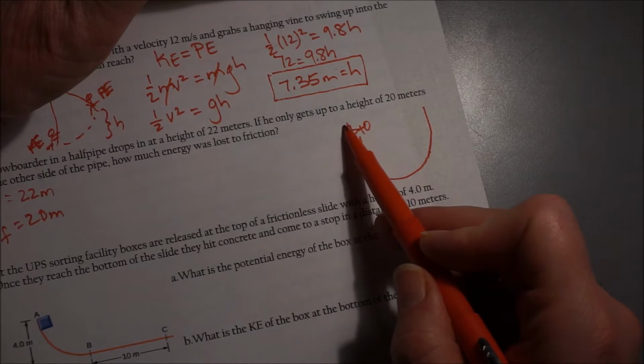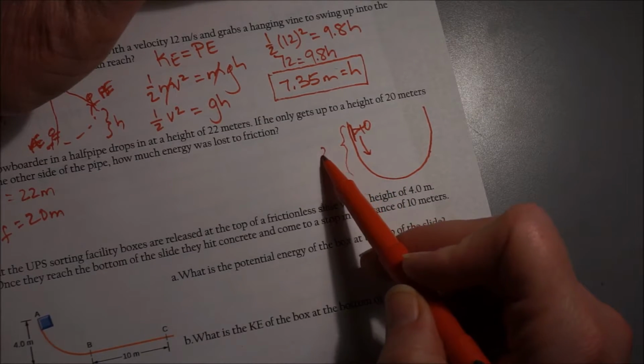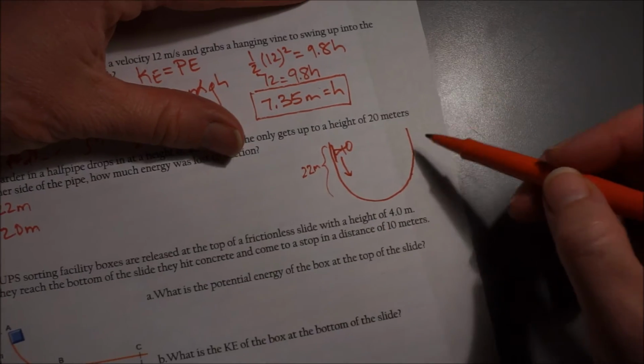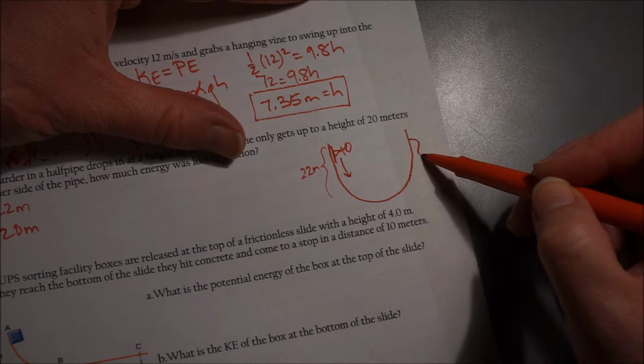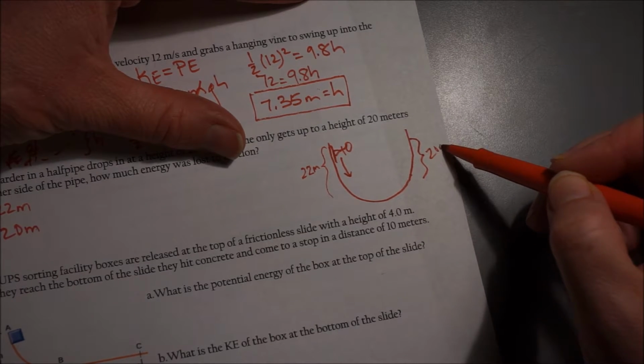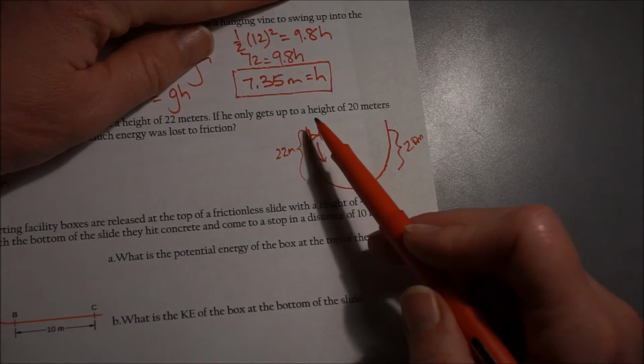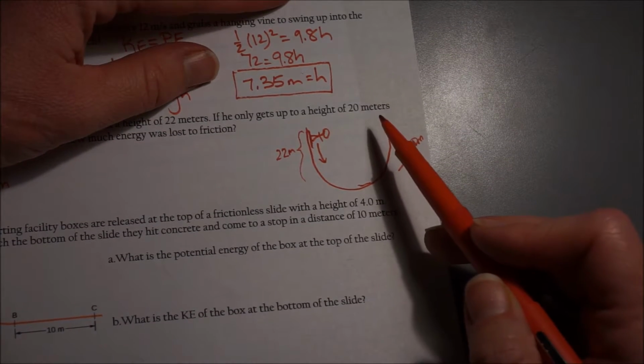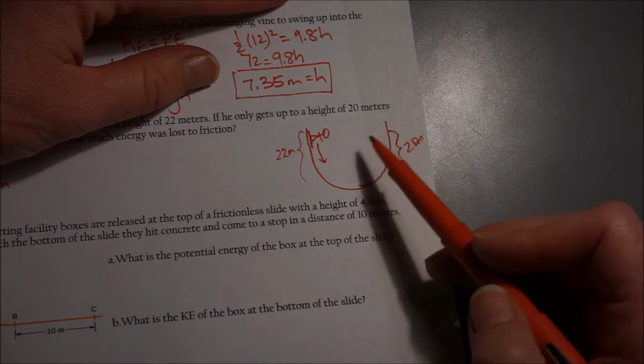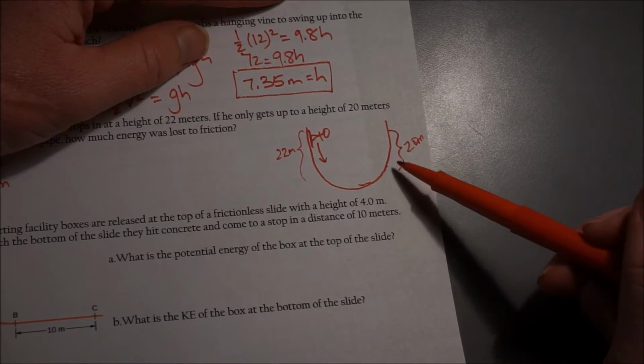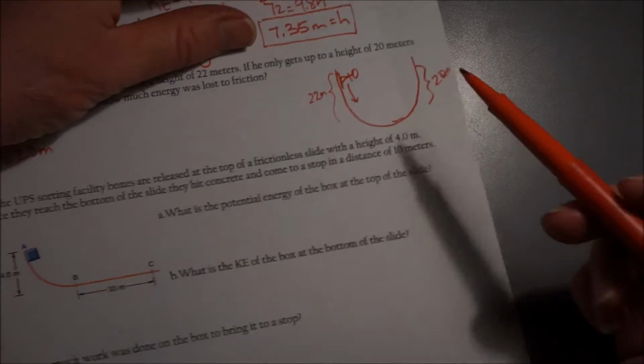So he's at an initial height of 22 meters, but on this side he only makes it up to 20 meters. And that means if energy was conserved perfectly, he would go all the way up to 22, but he didn't quite go to 22, he only made it to 20.